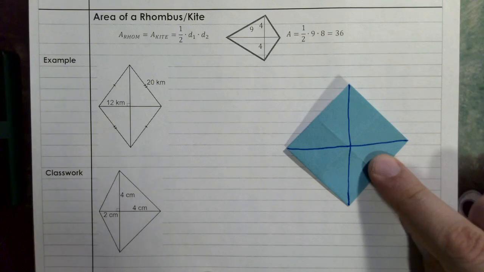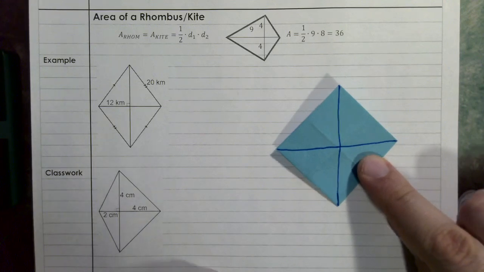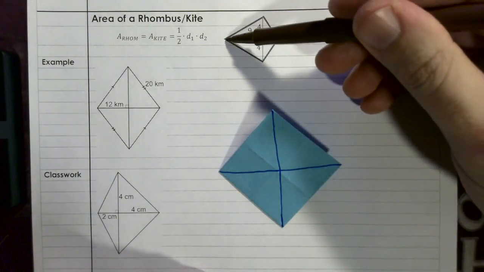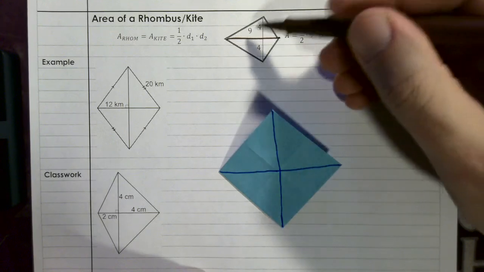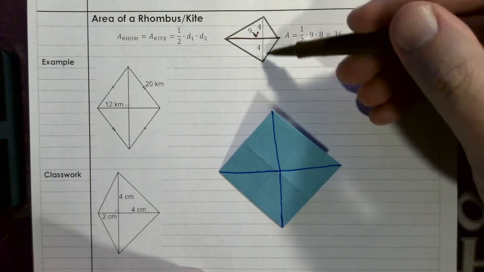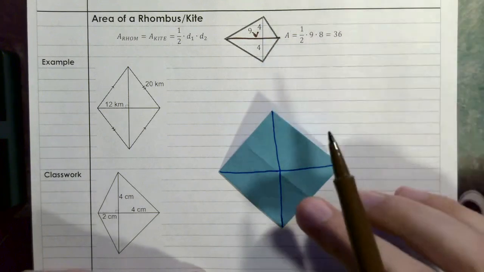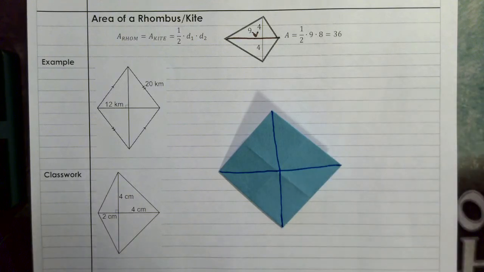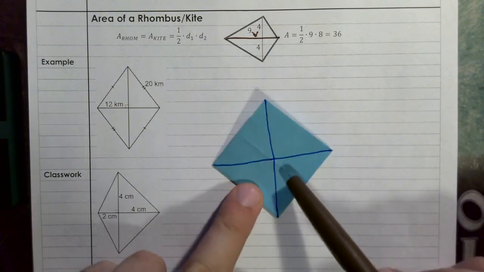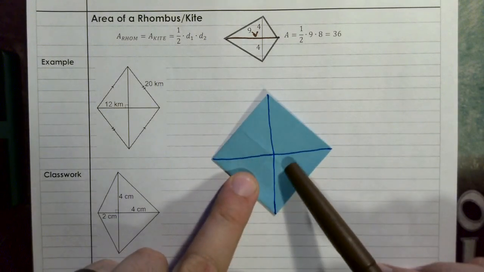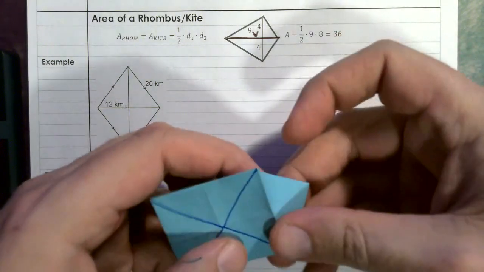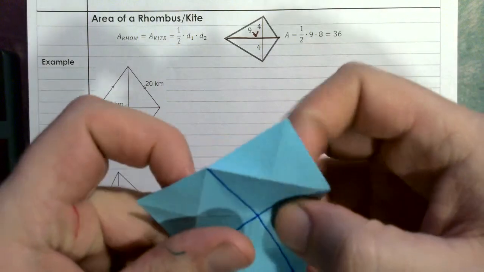So next we have the area of a rhombus or a kite. To find the area of a rhombus, you want to do the two diagonals. So if this diagonal here is 9, so all of that is 9, and then this diagonal is 4 plus 4, so that's 8, then the area of that shape is going to be half of the two diagonals multiplied. And the reason that happens is if we think about this shape right here, really what's happening in the background is that there's another shape that's behind it.